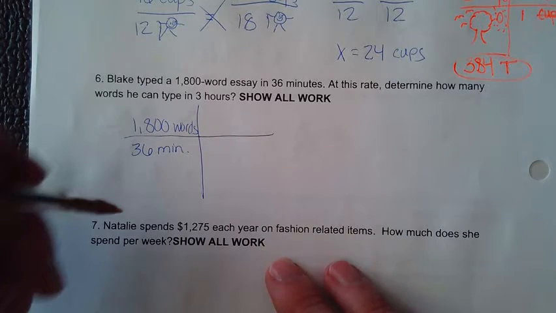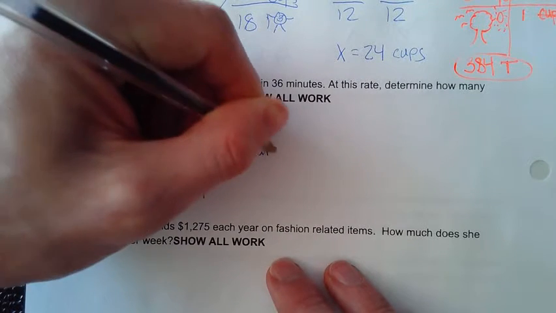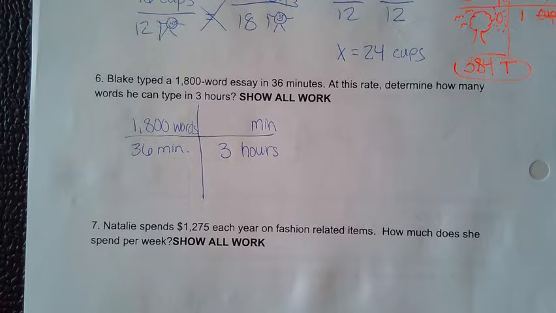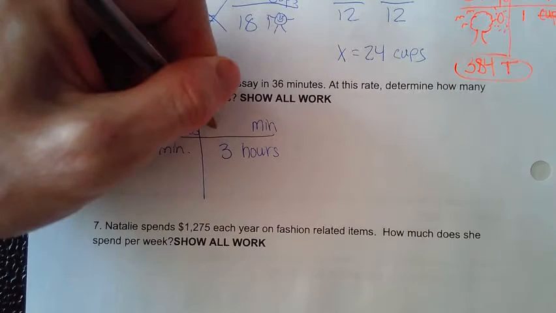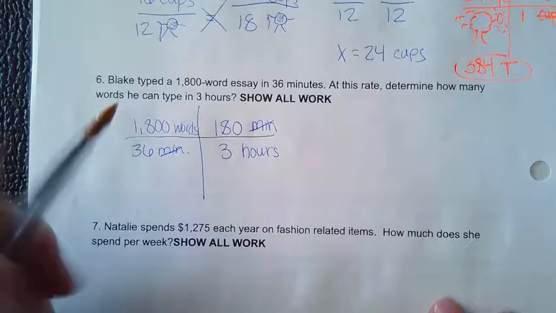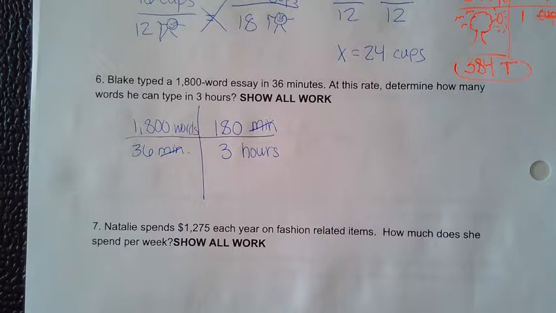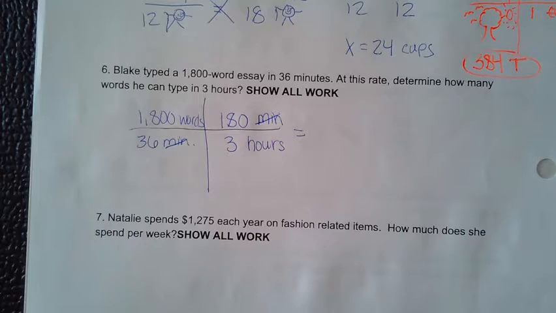So if I want to get rid of minutes, it has to go up top. So minutes, down below I have 3 hours. How many minutes are in 1 hour? 60. So there's 60 in 1 hour. How many are in 3 hours? Good, 180. See where I got this? My minutes and minutes cancel. So now the only things I'll have left are words per hour. So now let's multiply across the top. What is 1,800 times 180?